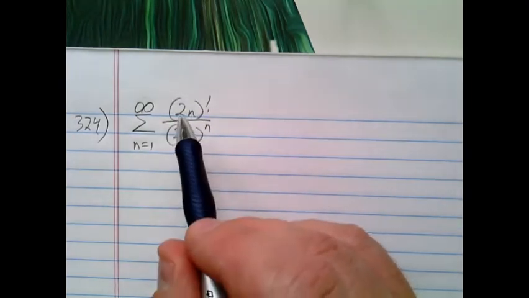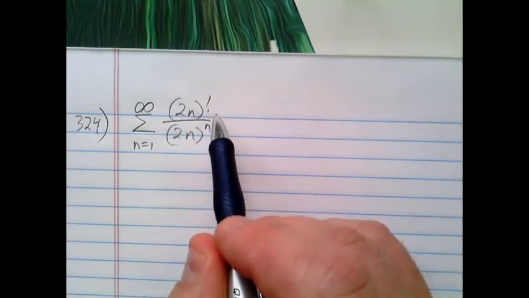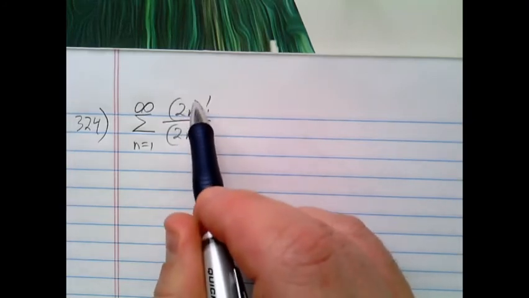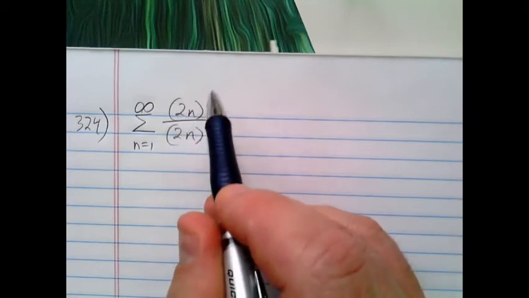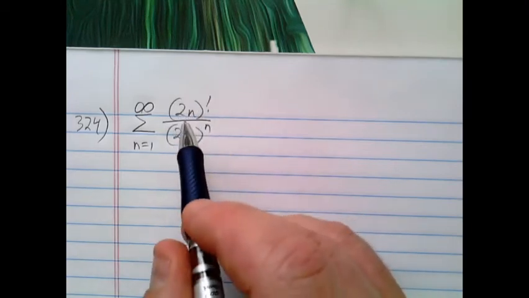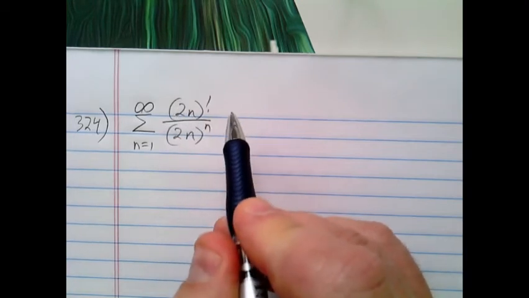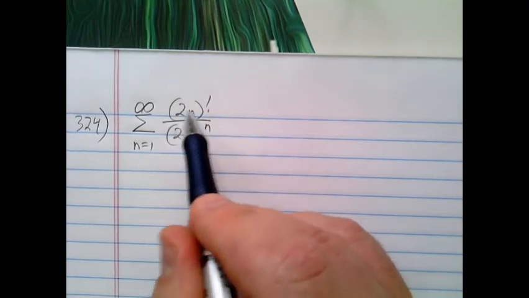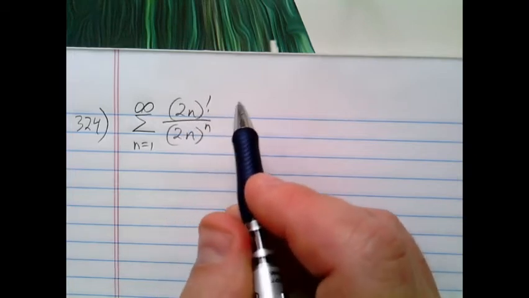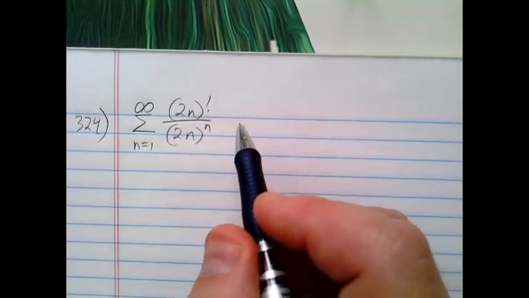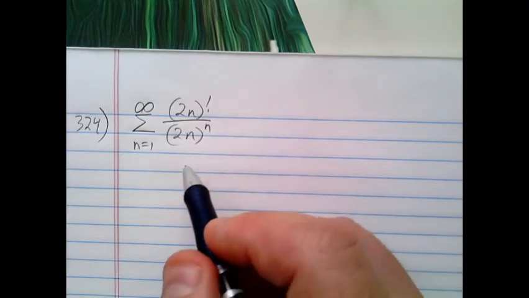Okay. Now, let's just kind of look at what we've got. I've got a factorial in the numerator. Now notice, again, there's multiplication and a factorial, but this time the parentheses are telling us that the multiplication is first and then the factorial. So this isn't 2 times n factorial. This is the factorial of 2n. So it'll be 2n times 1 less than 2n times 2 less than 2n, and so on.